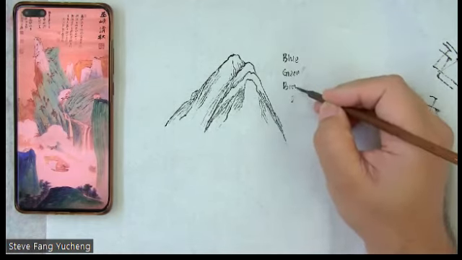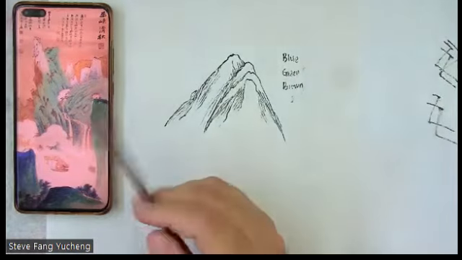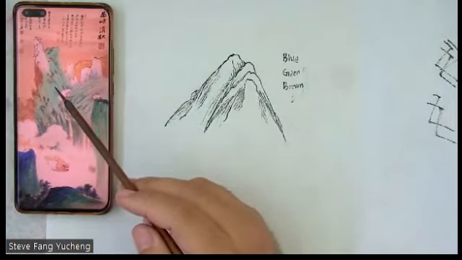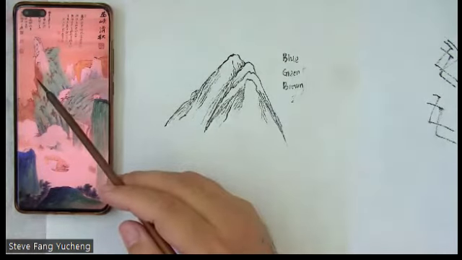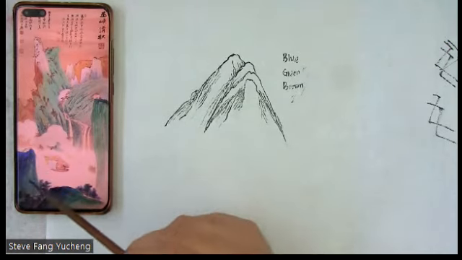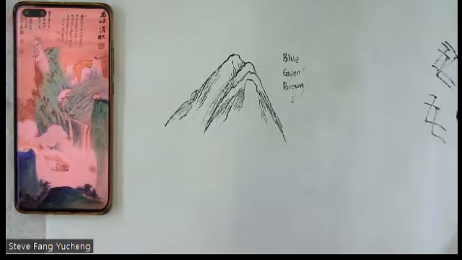So it basically contains these three colors. If you look at this painting, this whole mountain, the color is green. Then behind you have the brown color. And this mountain here, on top is blue. In the middle section is green again. So what are these colors representing?